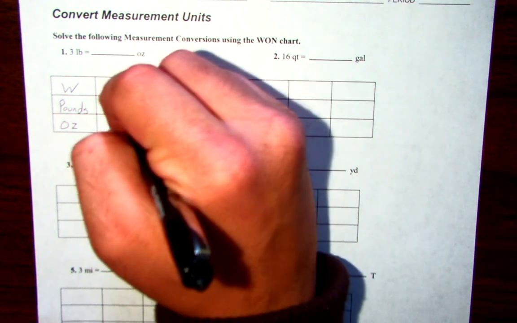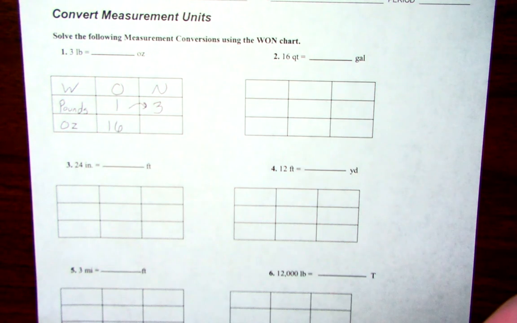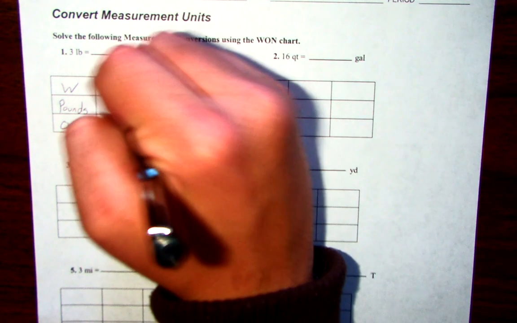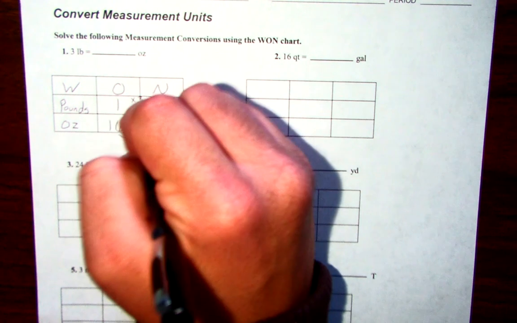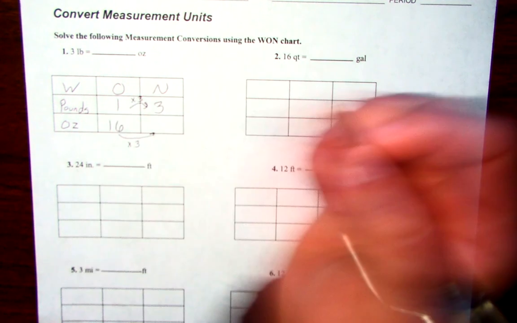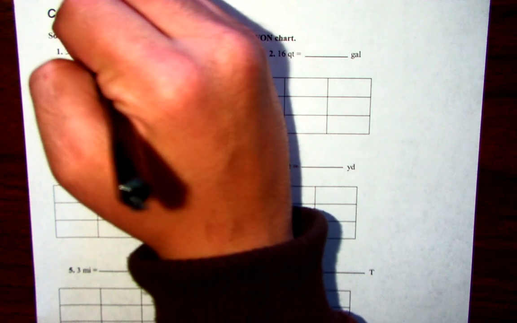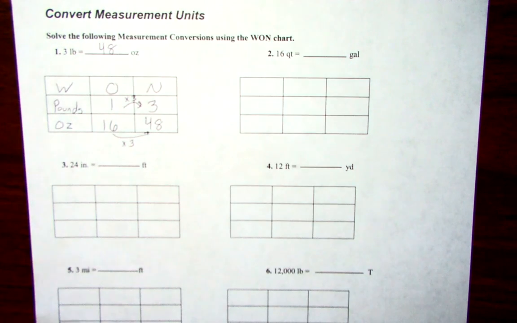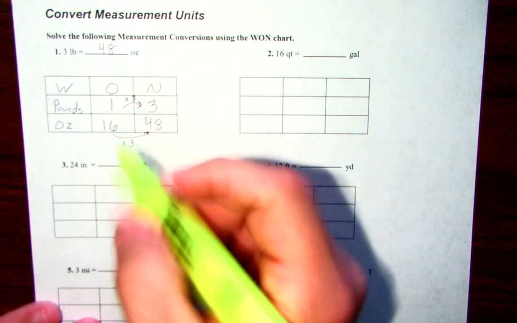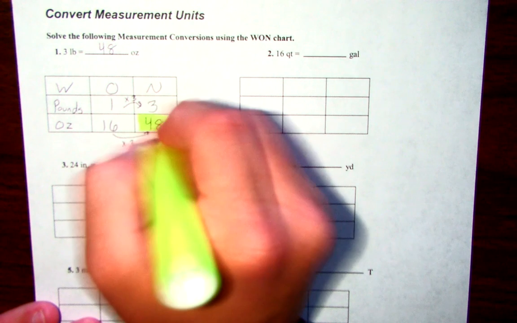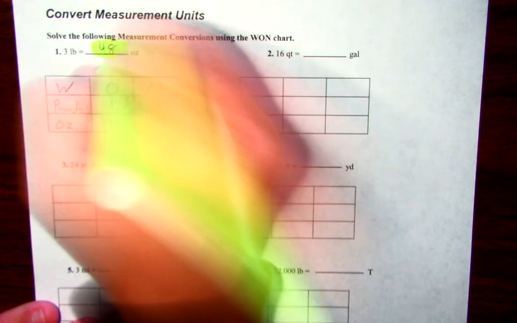Well, to get from 1 to 3, what did you multiply by? Good, multiplied by 3. So what is 16 times 3? Good, it's 48. So your answer is just 48 ounces. I'm going to go and highlight everything that we solved for here. And here's the final answer up top, also highlighted.